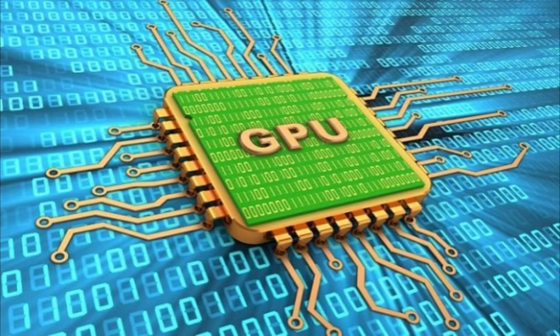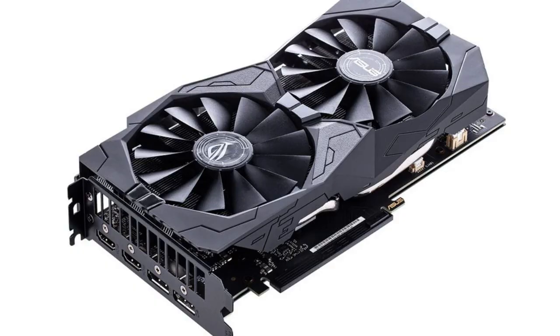Unlike CPUs, which process tasks sequentially, GPUs can perform thousands of calculations simultaneously. This parallel processing power makes them incredibly efficient for complex mathematical workloads. Major GPU manufacturers include NVIDIA and AMD, just to name a couple.